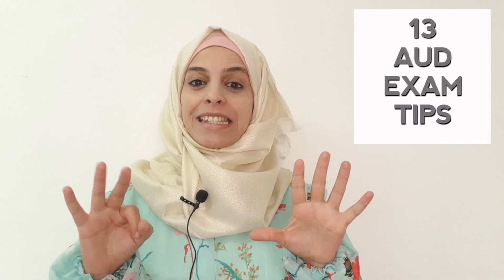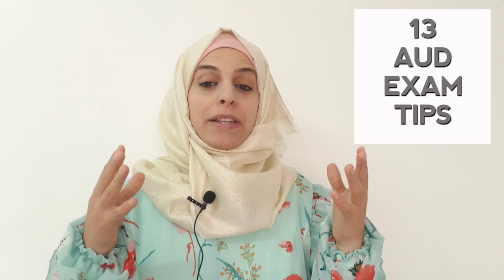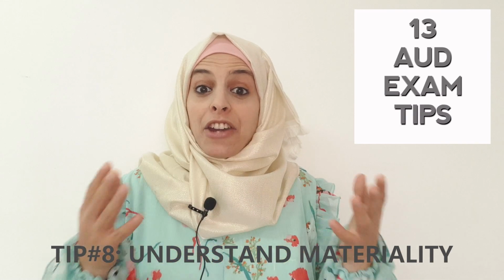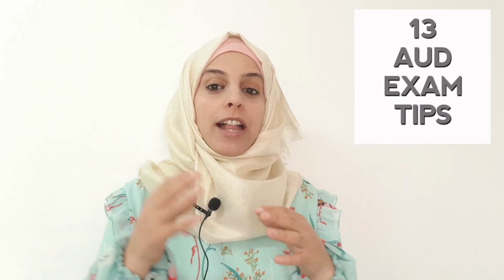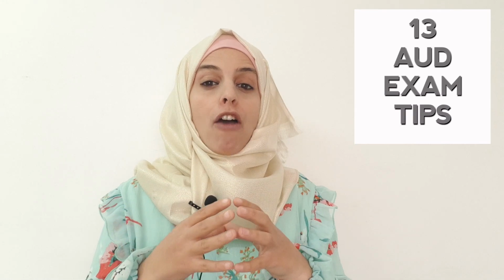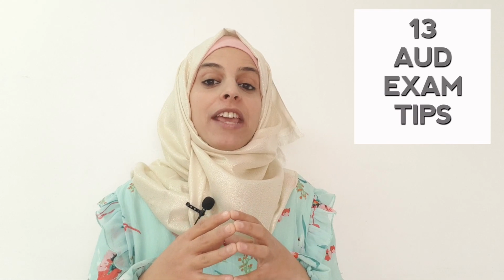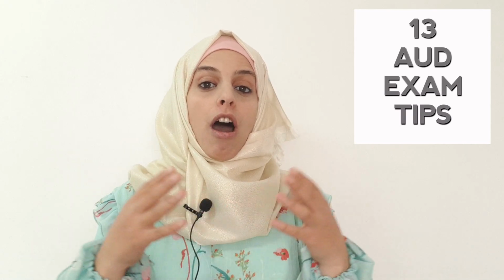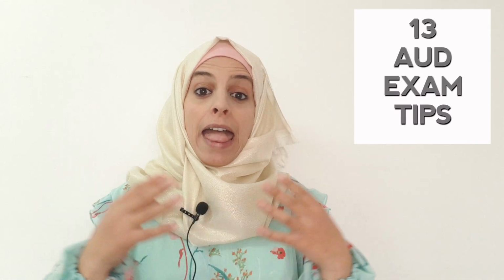Tip number 8. Understand materiality. Understand materiality as it relates to the financial statements as a whole. Also, make sure to be able to calculate performance materiality or tolerable misstatement for the purposes of assessing the risk of material misstatement and determining the nature, timing, and extent of further audit procedures.